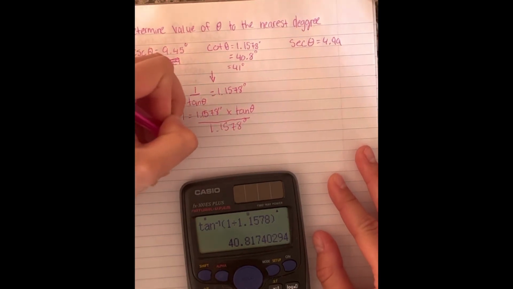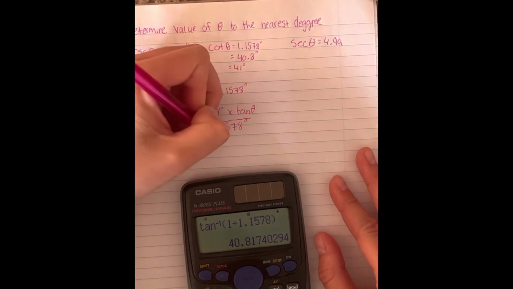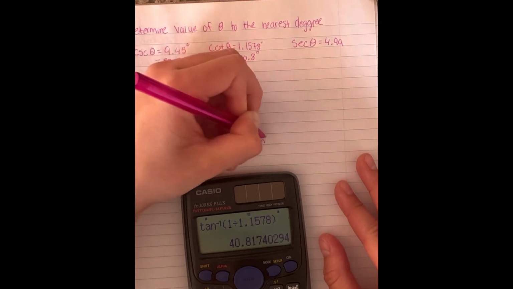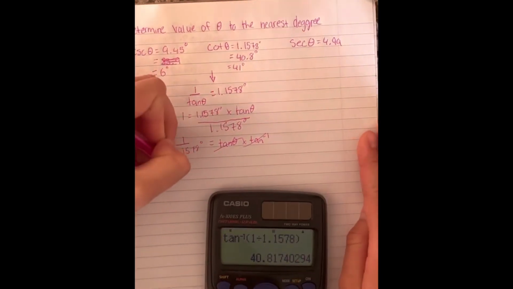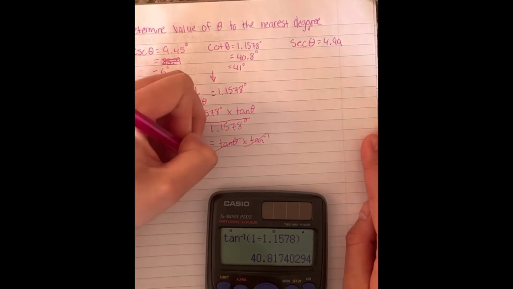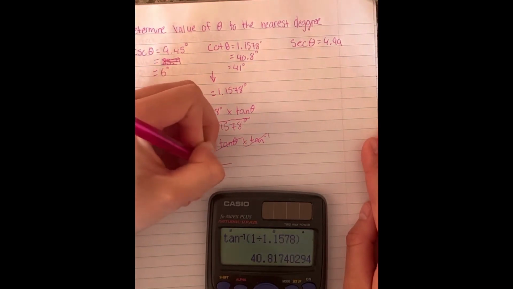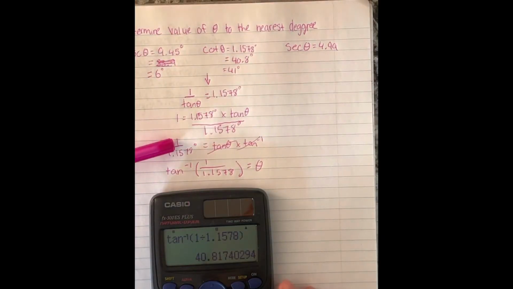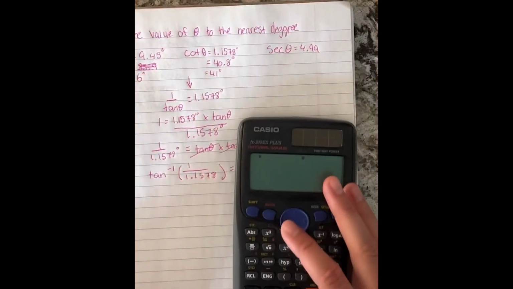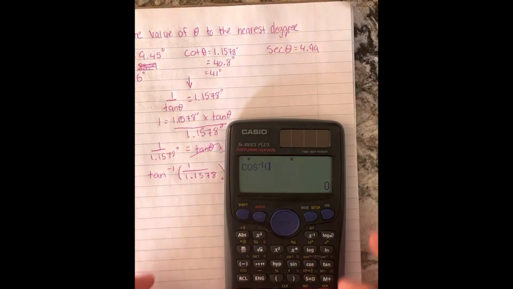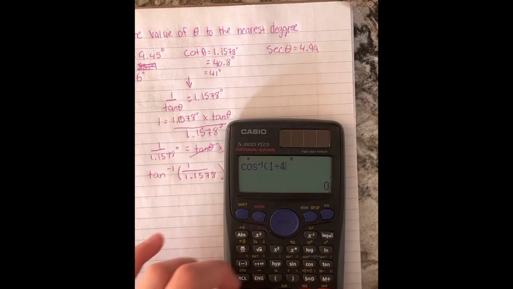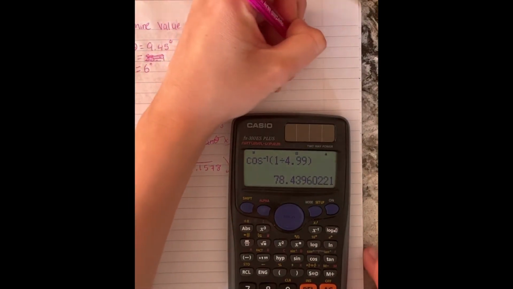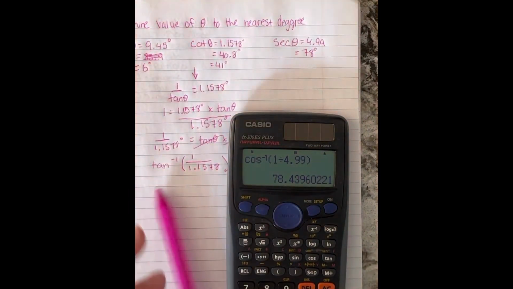And then if we do the calculations to isolate theta, we end up with tan inverse, and then in brackets 1 over 1.1578, which equals theta. So in our calculator, that's how I'm putting it in. And so here I'm just showing that it's the same process, just on my calculator. And for secant theta equals 4.99 degrees, I'm just typing in the cos inverse and then 1 divided by 4.99, which gives us the degree.